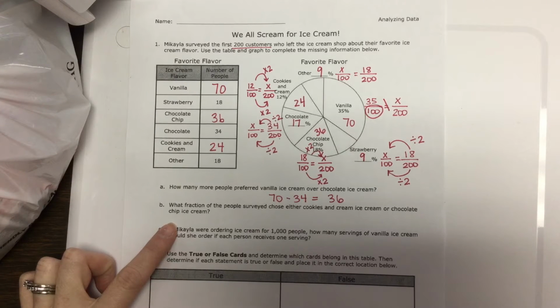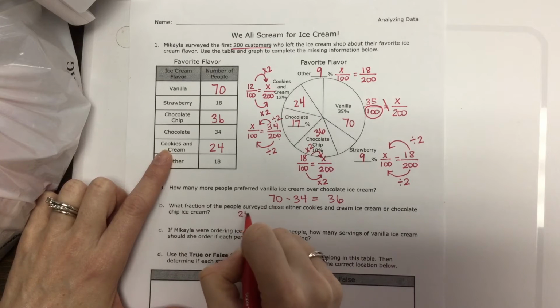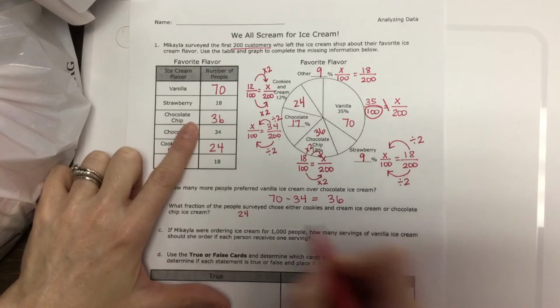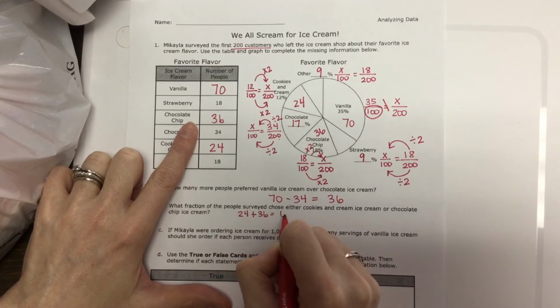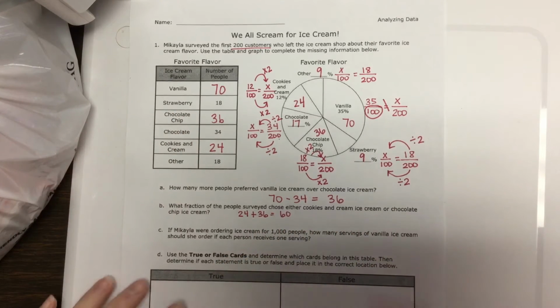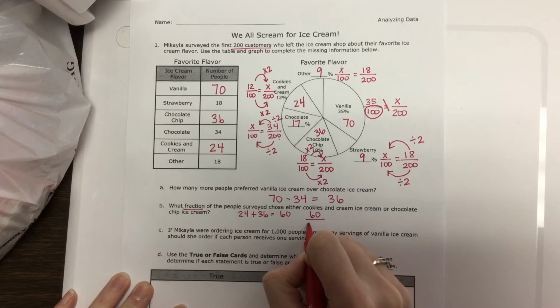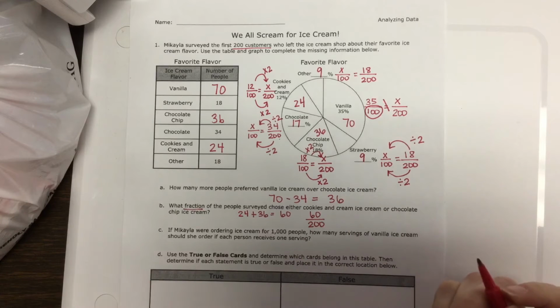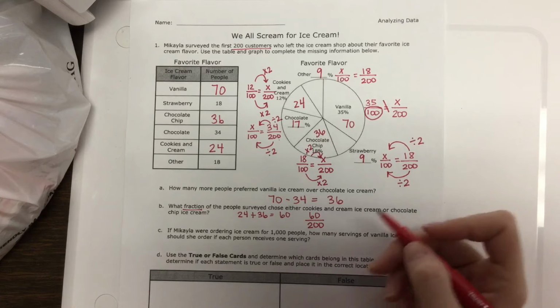So letter B says, what fraction of the people surveyed chose either cookies and cream or chocolate chip ice cream? Well, I know that 24 people chose cookies and cream, and 36 people chose chocolate chip. So when I add those together, I get 60. Well, 60 is not my answer because it asks for a fraction, but I know that 60 people out of a total of 200 prefer cookies and cream or chocolate chip. I don't want to leave my answer like that. I want to make sure that I reduce.